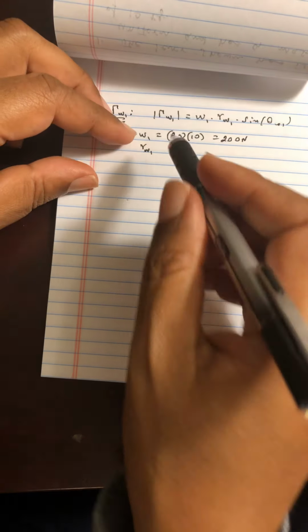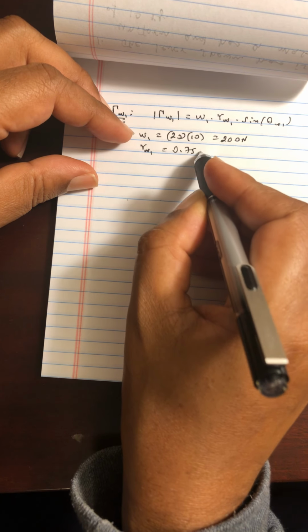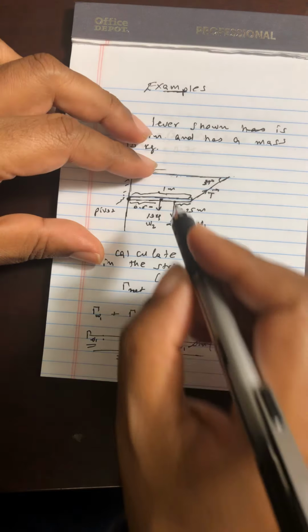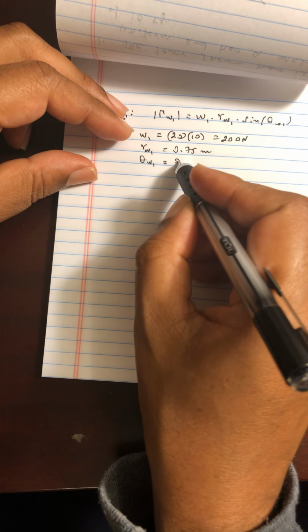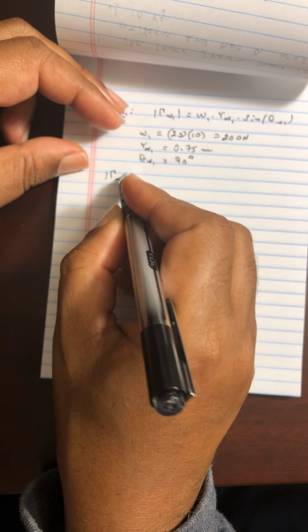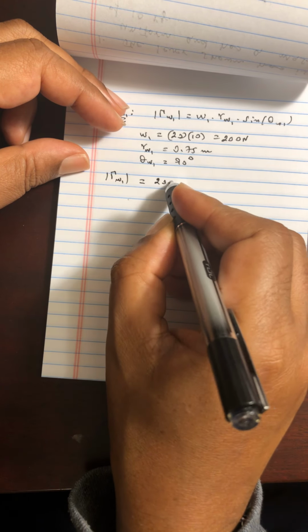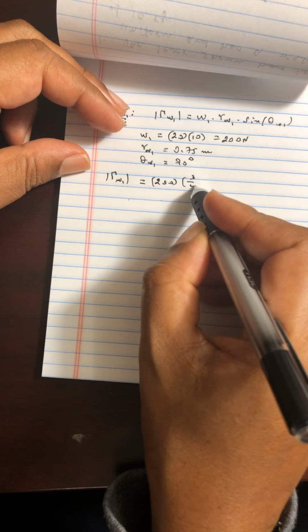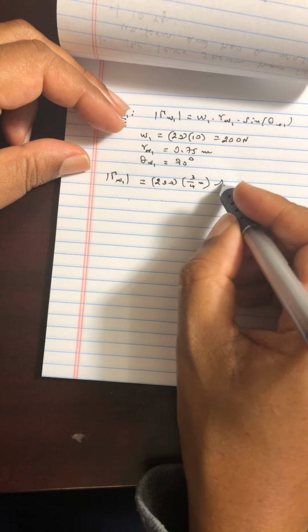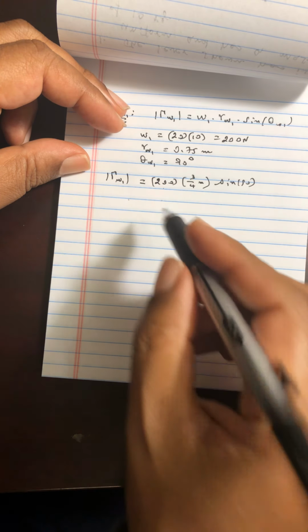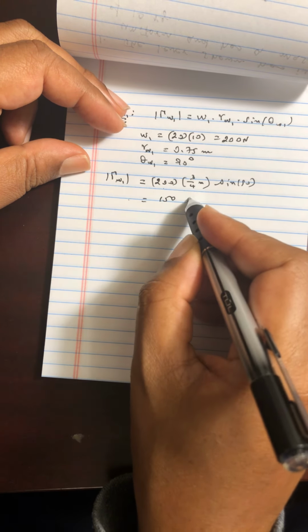So you've got RW1 equals 0.75 meters. How about the angle? Over here it is 90 degrees, so theta 1 equals 90 degrees. Therefore, the absolute value of the torque is 200 times the distance, which is 0.75 or 3/4 of a meter, and then sine of 90, which is 1. So you've got 50 times 3, that's 150. That is 150 Newton meters.